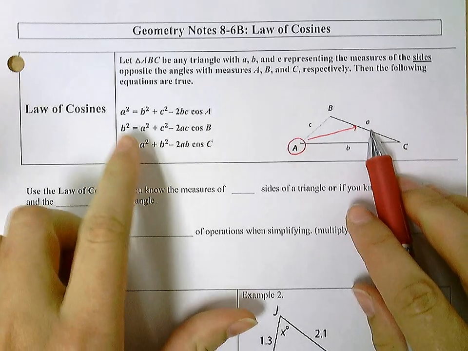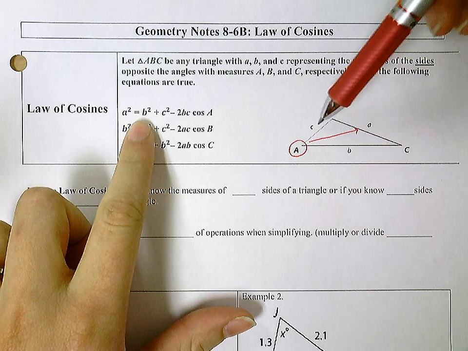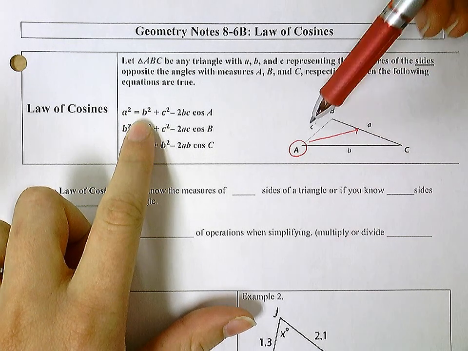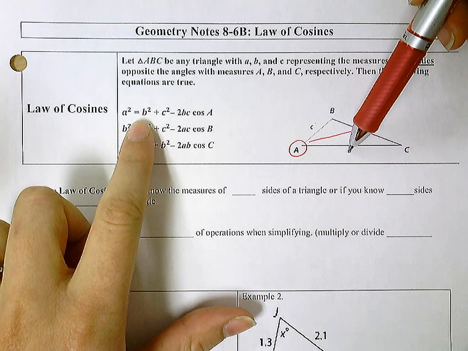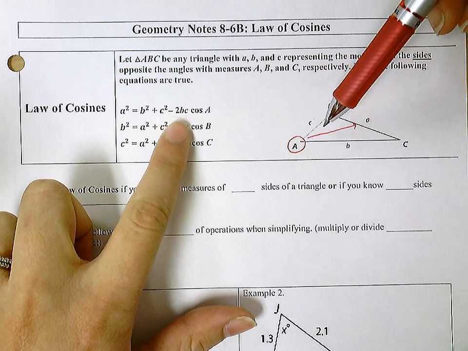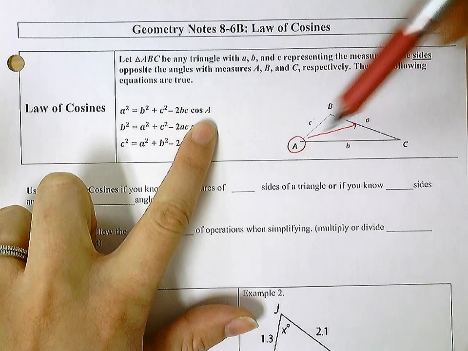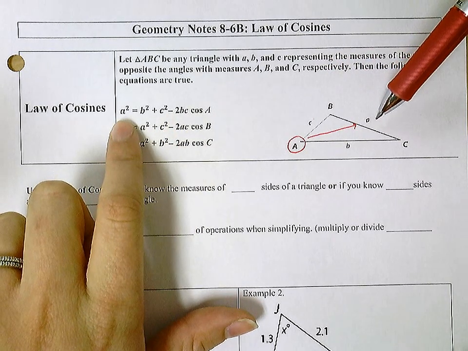So I would have a squared is equal to b squared plus c squared. Those are your other two sides of that triangle. Minus 2 times b times c, and then cosine of angle A, which again is across from that side that we squared first.